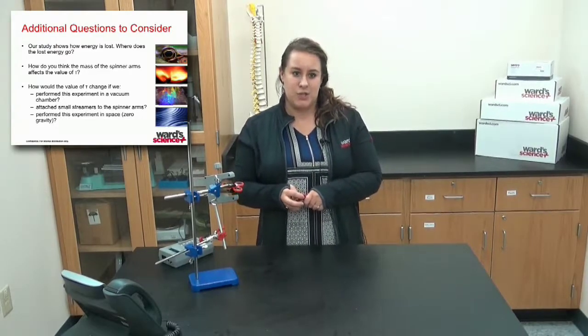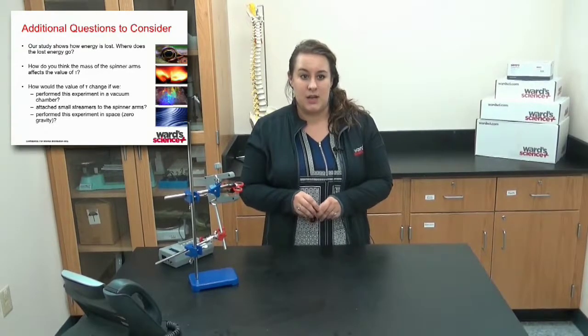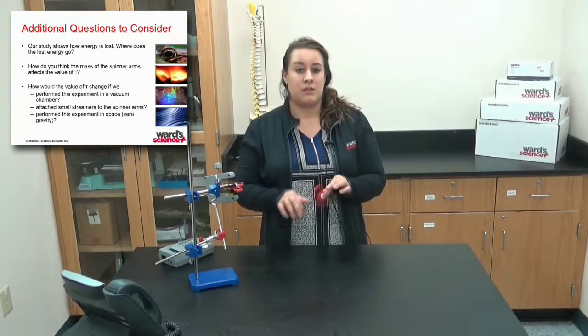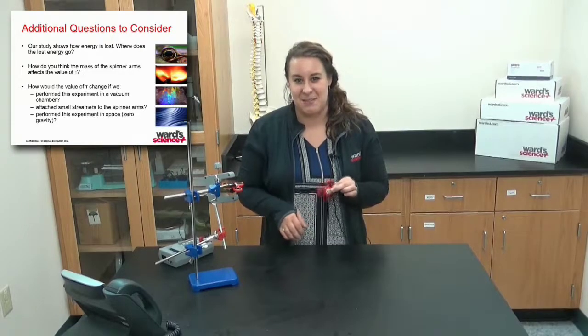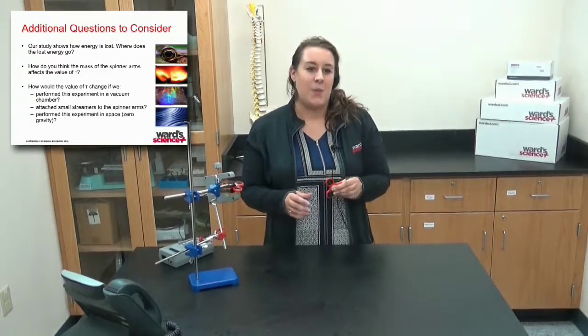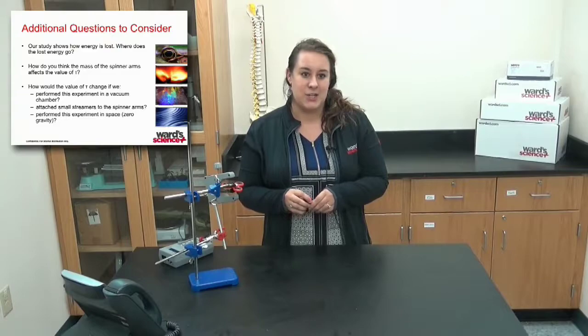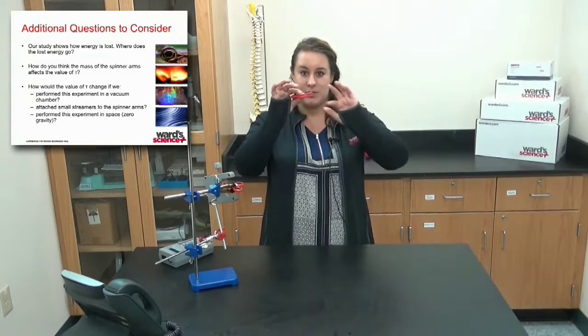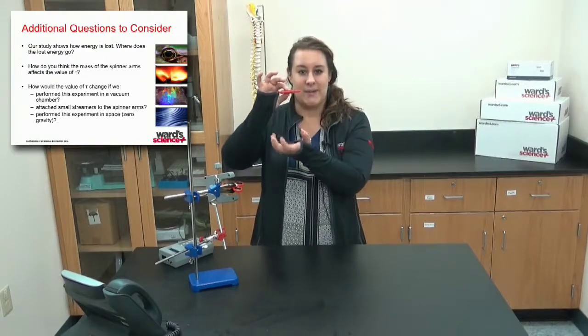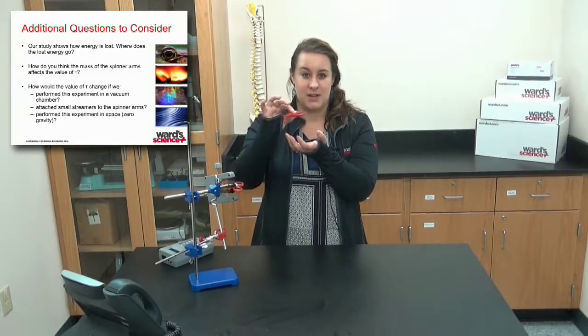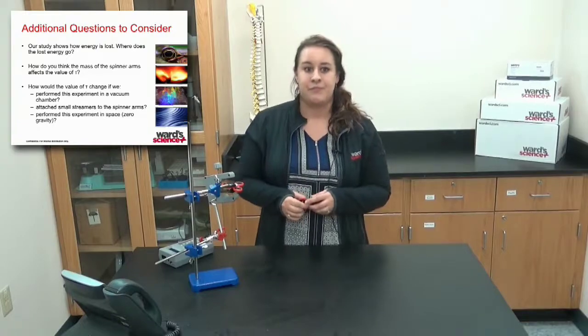And how would the value change if we performed this experiment in a vacuum chamber? We do have those. Well, we have a bell jar. That's kind of the same thing. How would the value change if we attach small streamers to the spinner arms? So not only is this spinning, but we have additional items hanging from the fidget spinner, so I think that'll make a big difference.